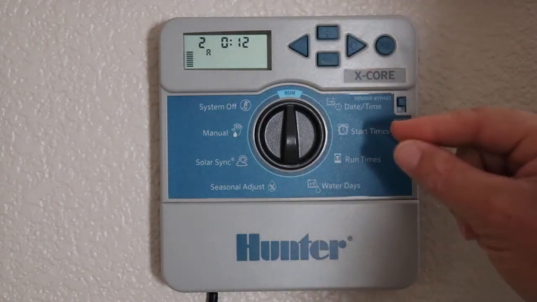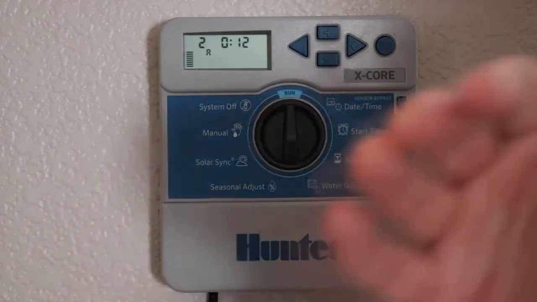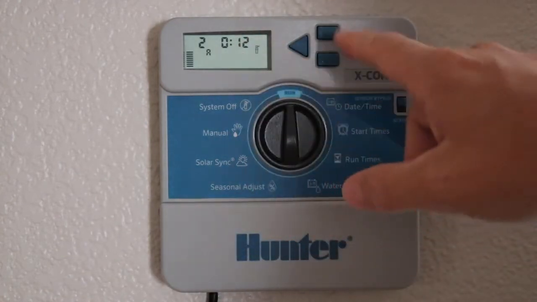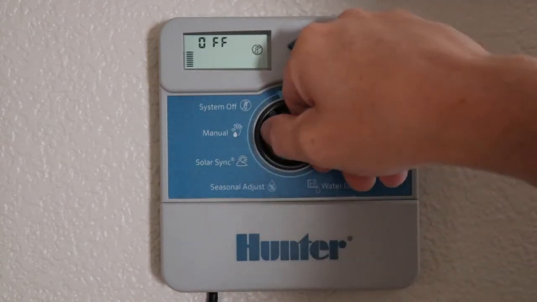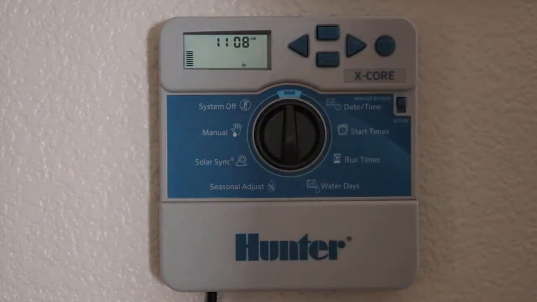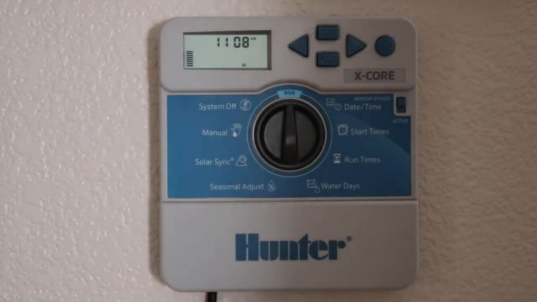Now, one last thing to keep in mind, these zones do not run together. They run stacked. So zone 1 will have to finish before zone 2 comes on. That's how this works. So if my system was on in its normal time that I had set and it was running, sorry, I'm going to turn it off. I'll let it blink for a second, put it back in the run position. Now it's ready to run when the time I told it to.